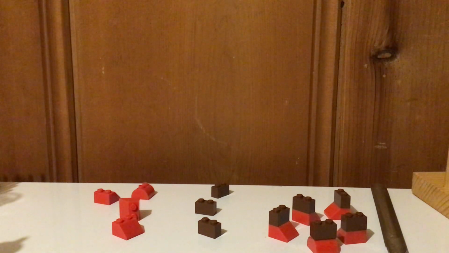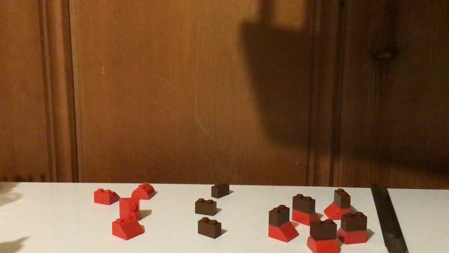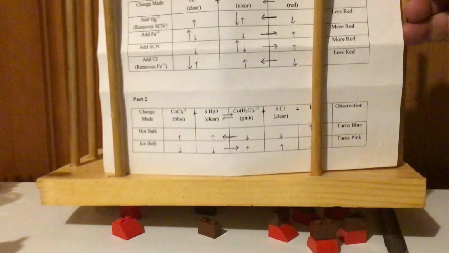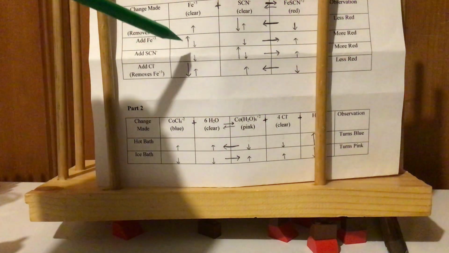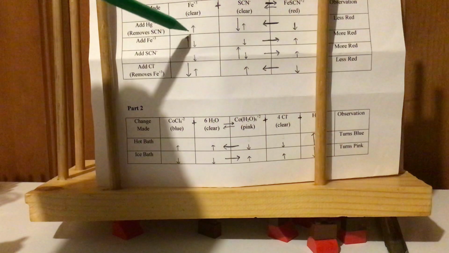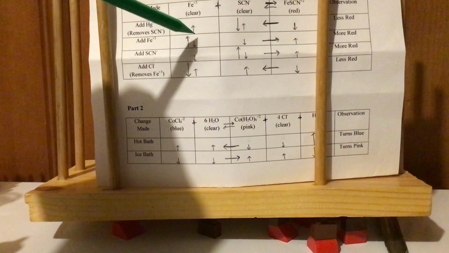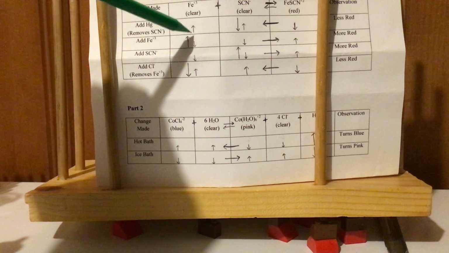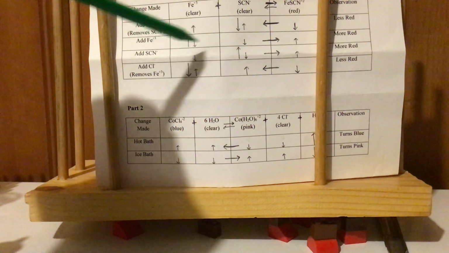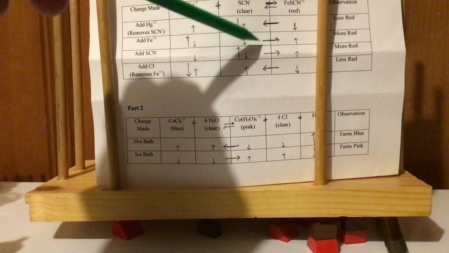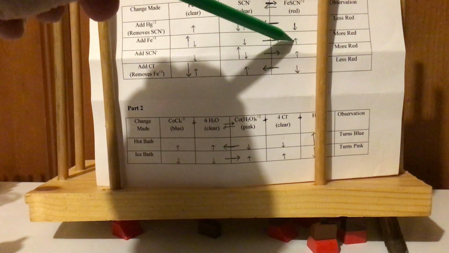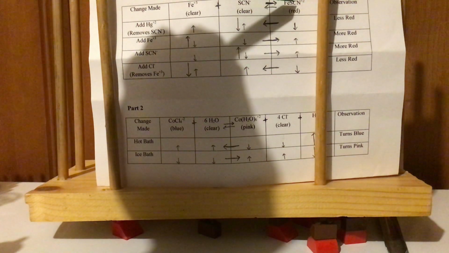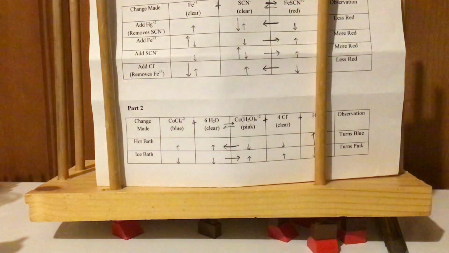So if I go back and look at this system that I have here with this chart, we can see that if I add Fe plus 3, it goes up initially. But some of that I added is taken away. What happens is some of the Fe plus 3 that I had will react with SCN minus, making that decrease, forming more FeSCN plus 2, or the combined Legos in this case. The FeSCN plus 2 is the thing that's red, so it's going to make it more red.